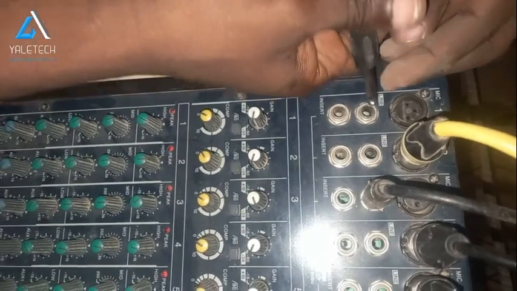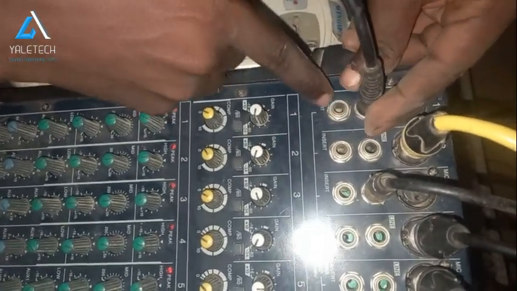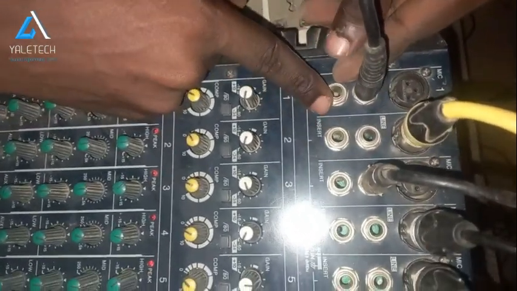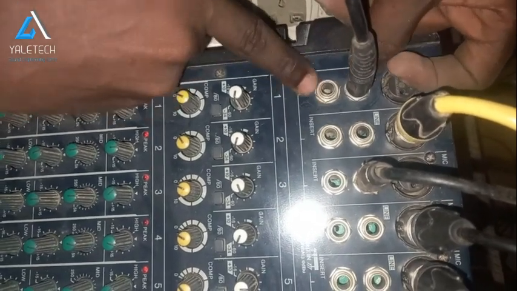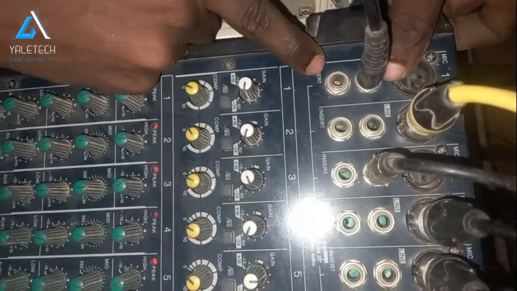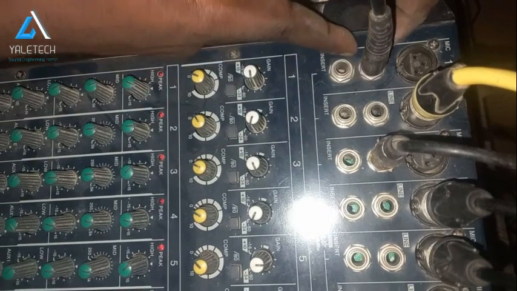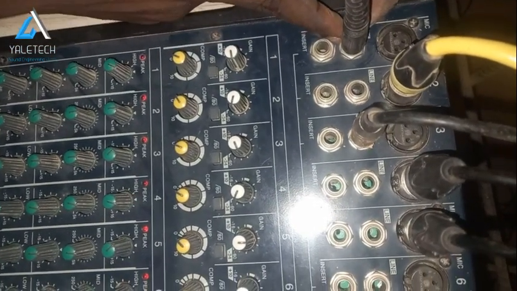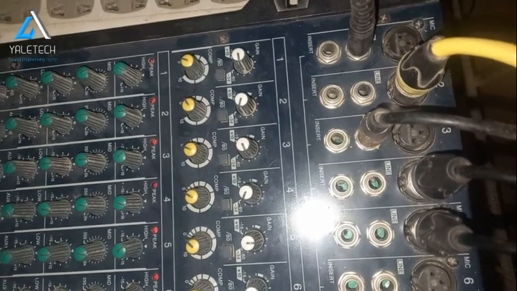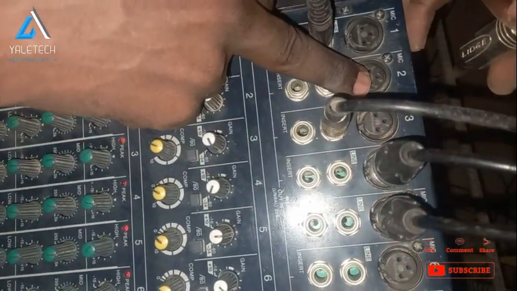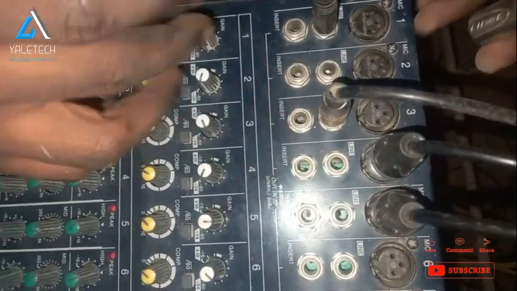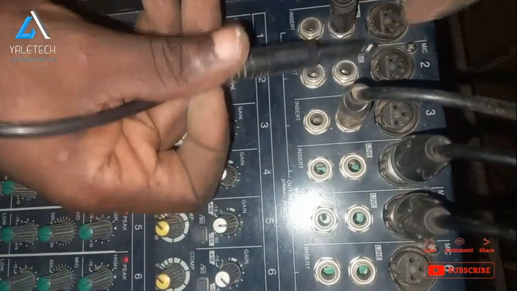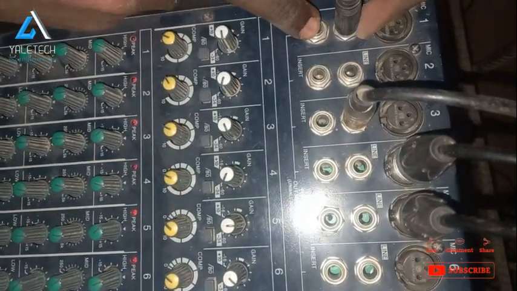Okay, why this insert? Don't get confused here. Insert is a very different thing entirely, which you have to understand how to do. What you will use insert for majorly is to boost. For example, let's say I'm connecting my guitar here and my volume is not very heavy or too loud, and I want to boost it. So all I need to do, for example, let's say I'm not using this port. Don't get confused at this point, please. So let's say this one is connected to my guitar and I need to boost it more.